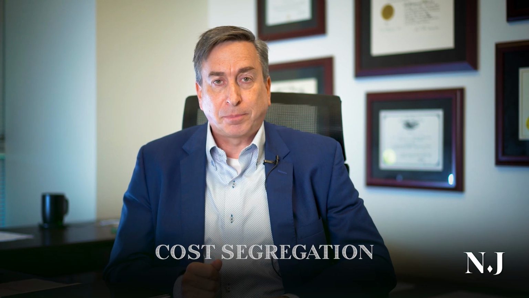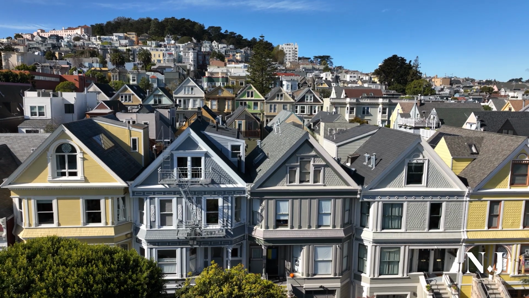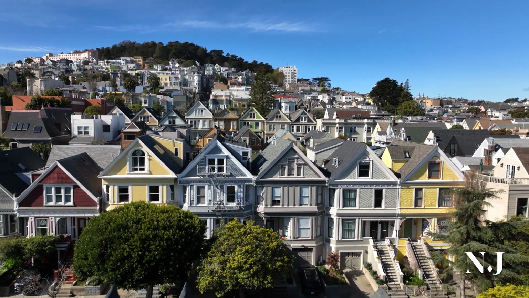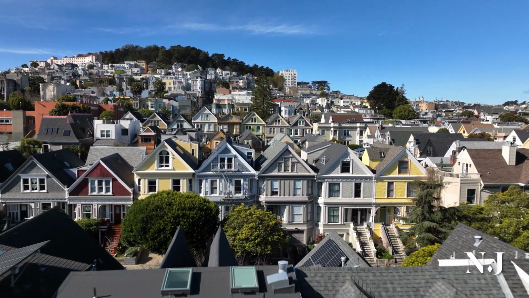Last and most importantly, we have a concept of what's called cost segregation. Typically, when we have clients come to us, they have a portfolio of rental properties. What cost segregation allows you to do is look back at the building cost. And that building cost, as we've previously discussed, is typically spread over 27.5 years, or 39 years if it's commercial.